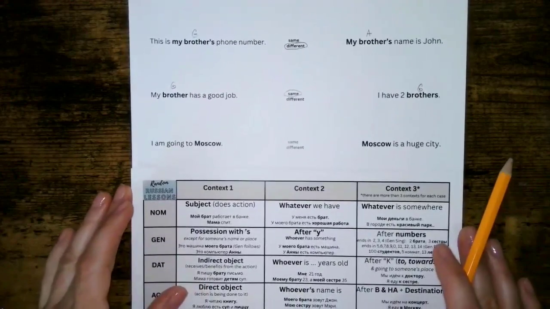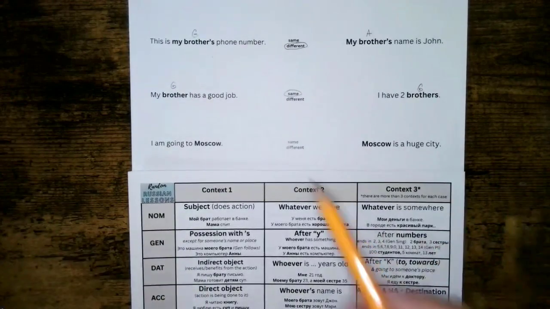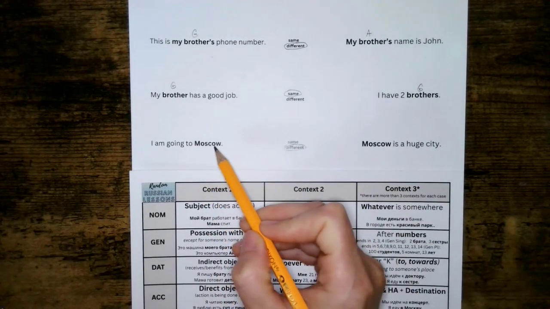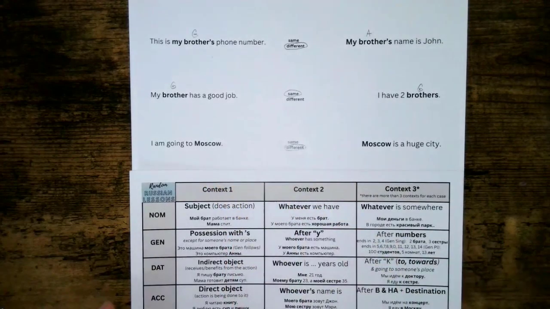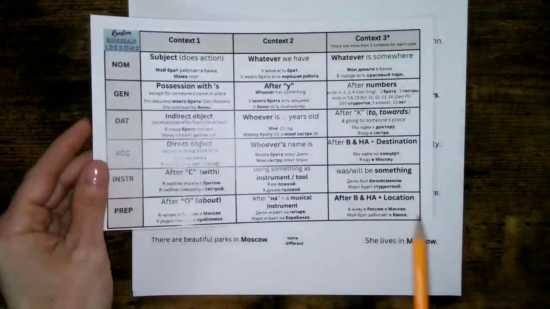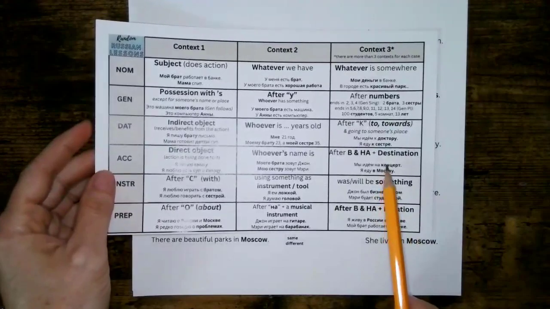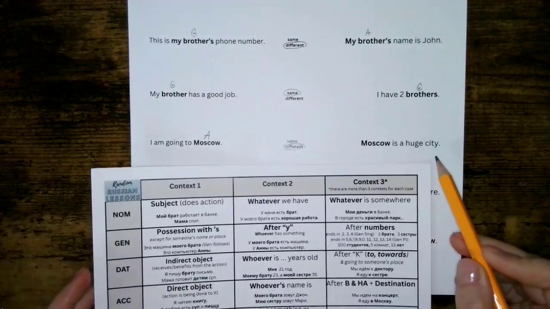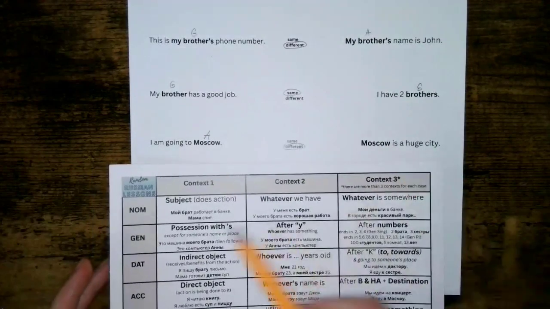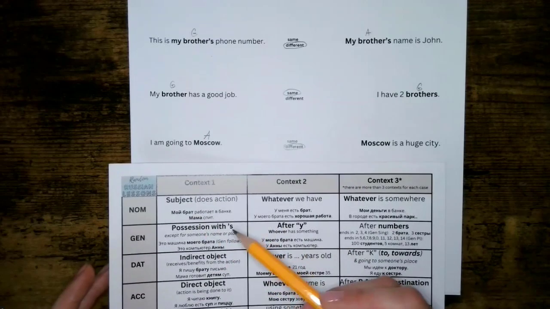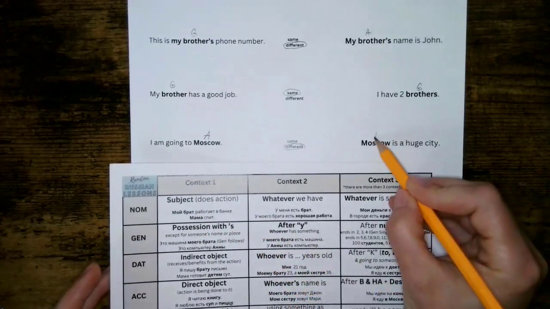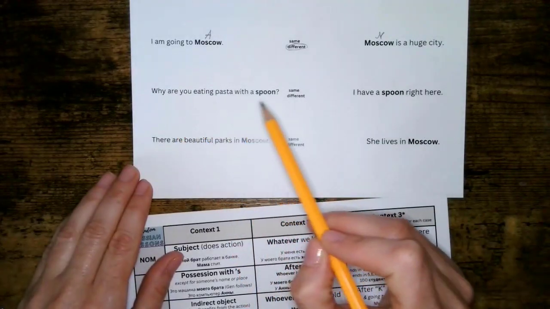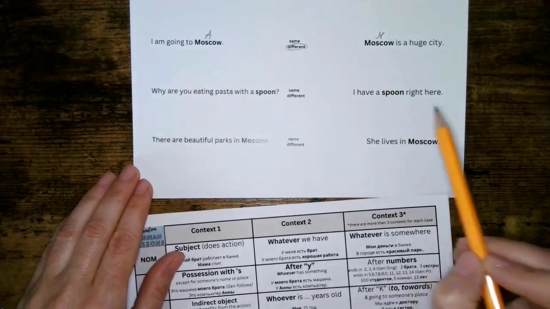I'm going to Moscow. Moscow is a huge city. And here it's different. I'm going to Moscow. I'm going to some place that's my destination, so we will be using accusative here. Moscow is a huge city. What is a huge city? Moscow is. This is the subject. It is being a huge city. So that's our nominative.